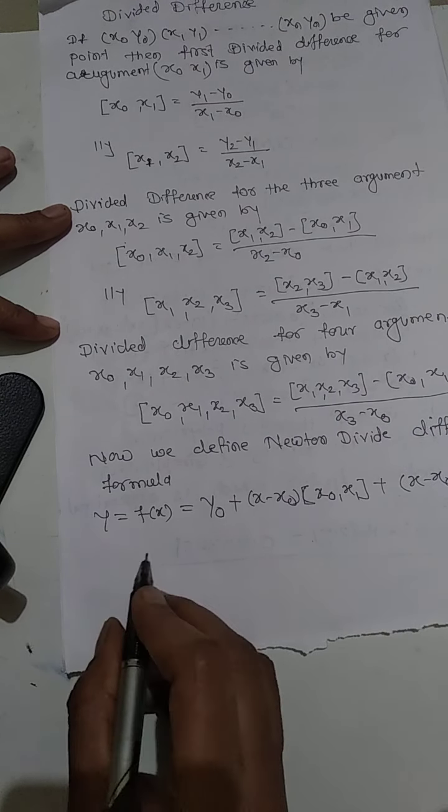Then we see the problem of divided difference. First write the problem.